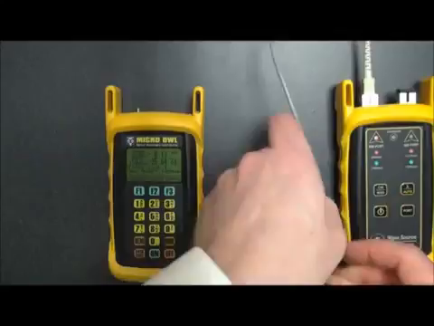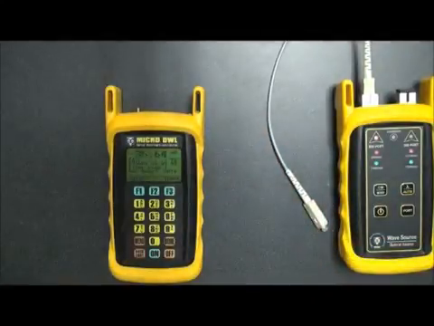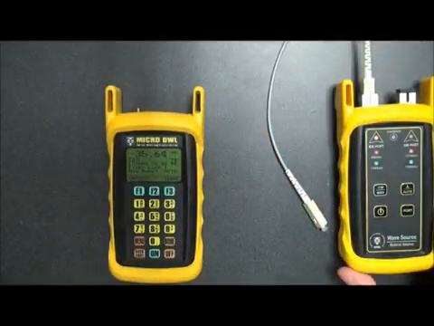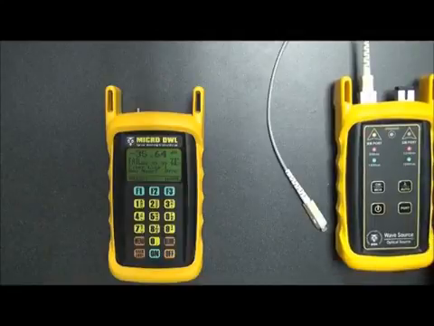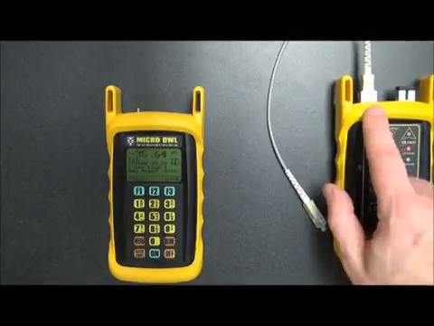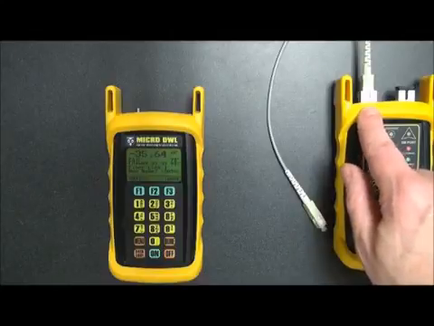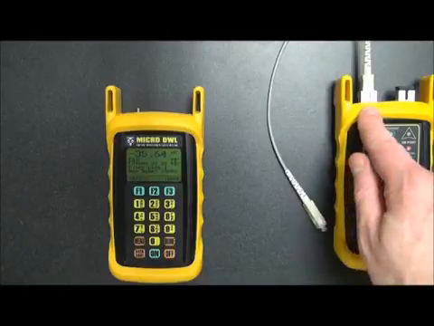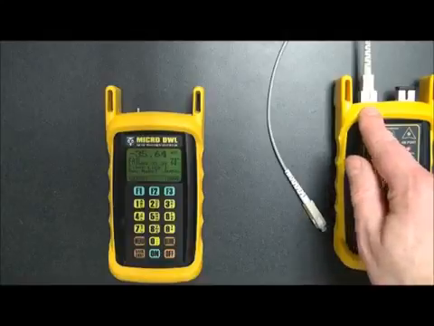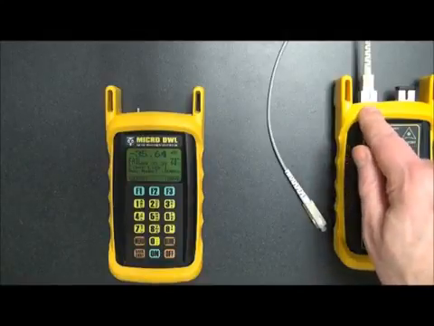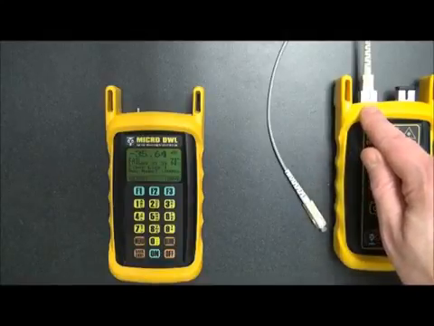Now, I'd also like to take the opportunity to explain a couple things about what you don't want to do here. The first thing is you do not want to disconnect the connection here. What this does is, if you disconnect and reconnect, you're not assured of getting the same reference level again. So if you do disconnect, you'll have to re-zero.